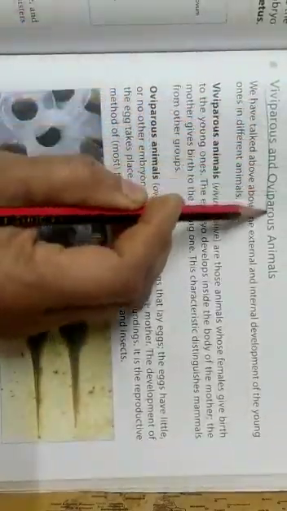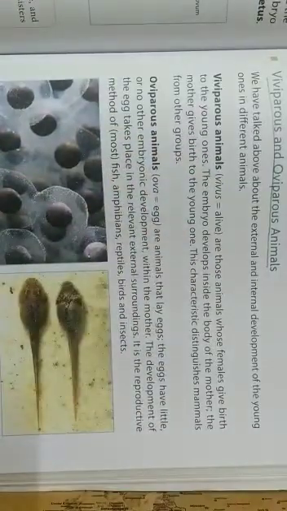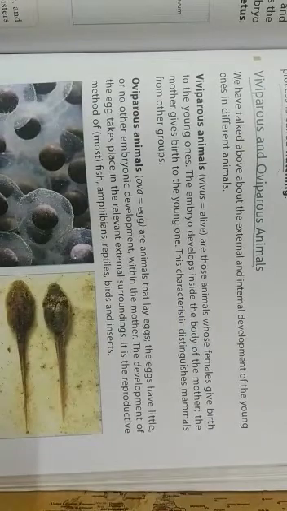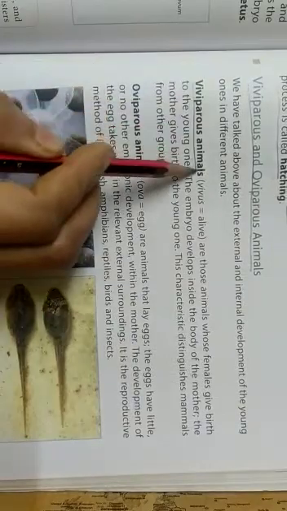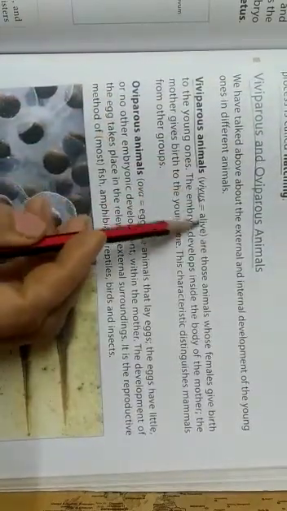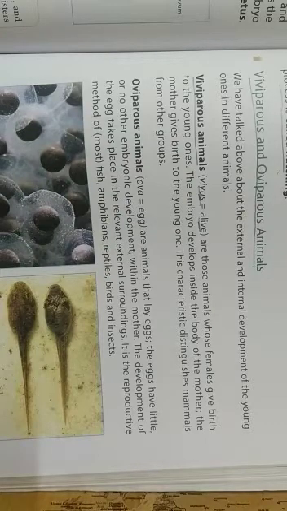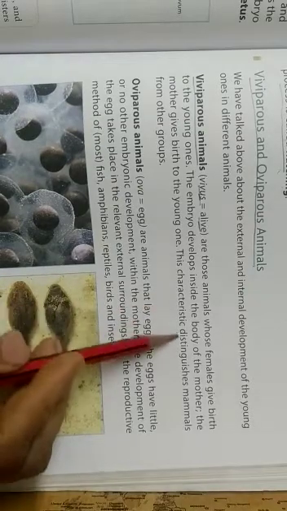After that, viviparous and oviparous animals. We have talked about the external and internal development of the young ones in different animals. First, viviparous animals. Viviparous word means alive. These are those animals whose females give birth to the young ones. The embryo develops inside the body of the mother. The mother gives birth to the young one. This characteristic distinguishes mammals from the other groups.